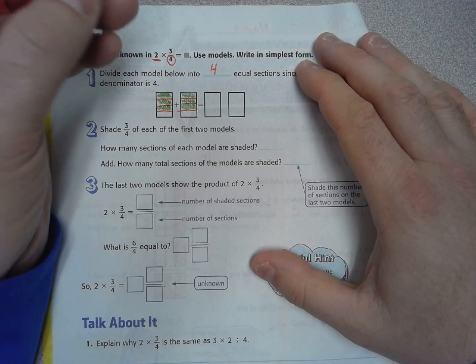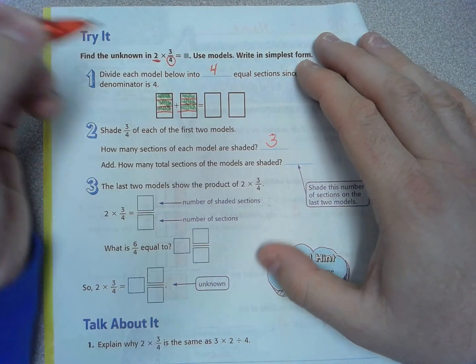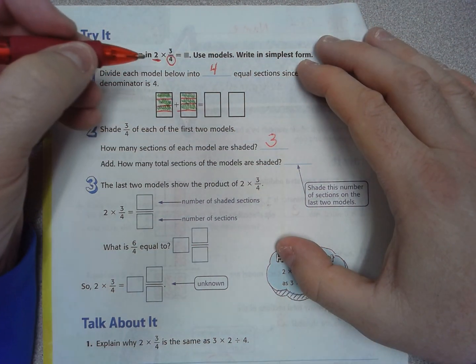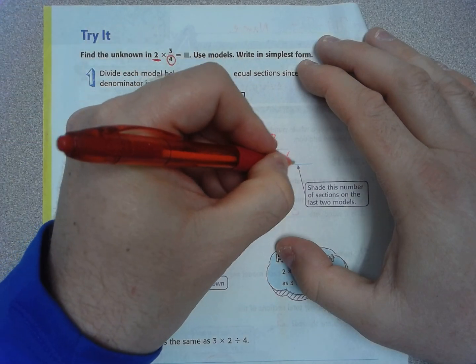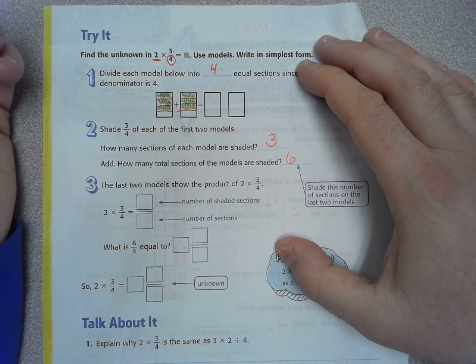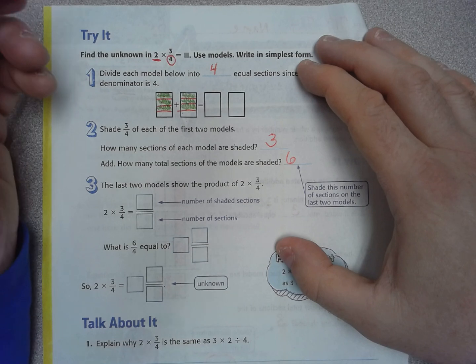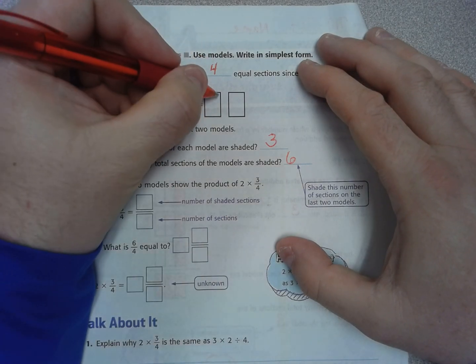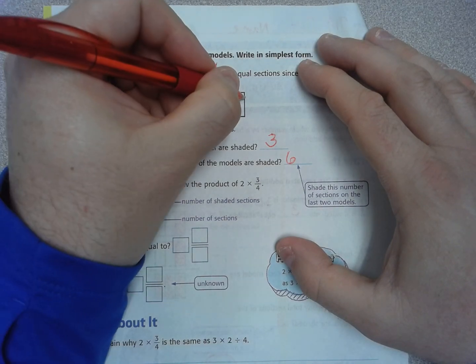So how many sections of each model is shaded? Well, as you can see, 1, 2, 3, 3. So you add, how many total sections of the model are shaded? 1, 2, 3, 4, 5, 6. So the last 2 models show the product of 2 times 3/4. So if we split these up into fourths also, like that.